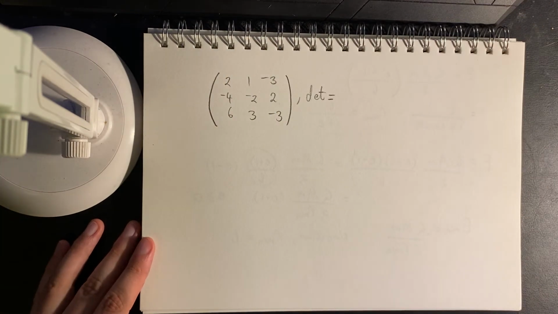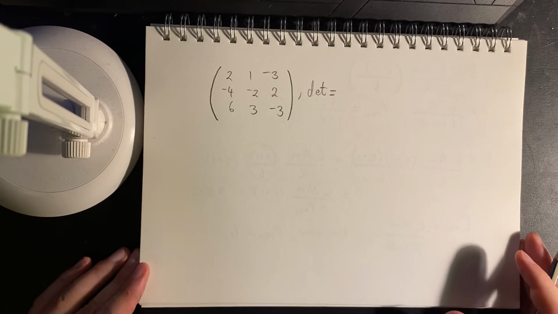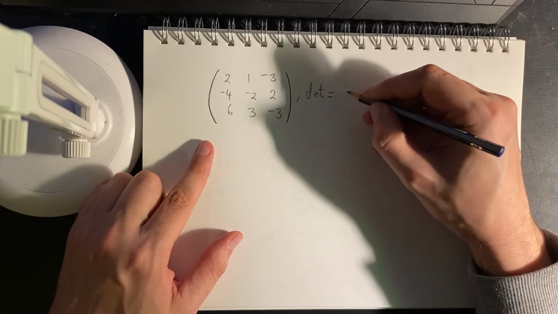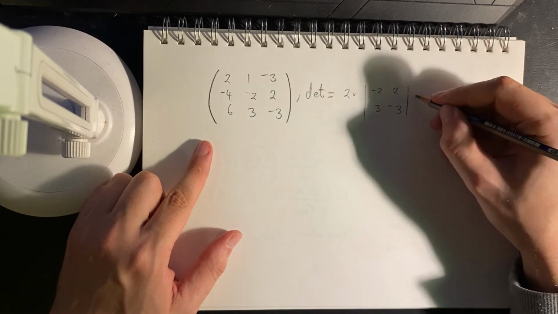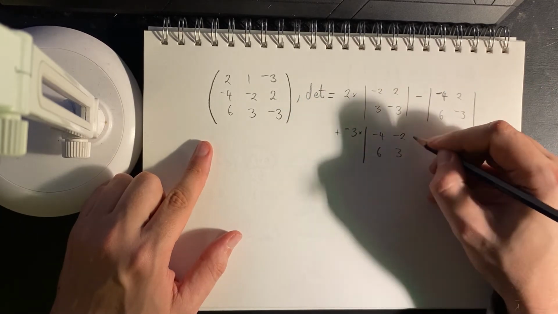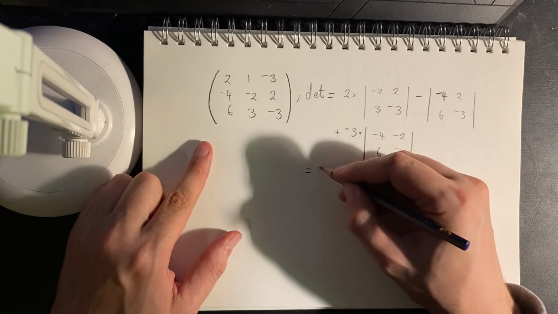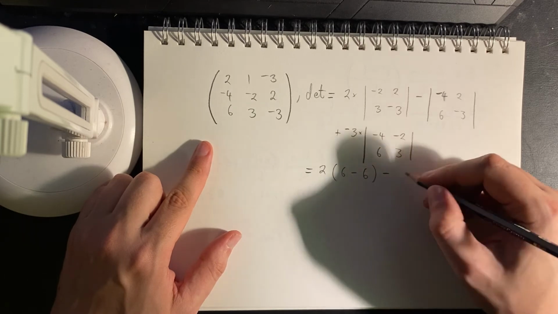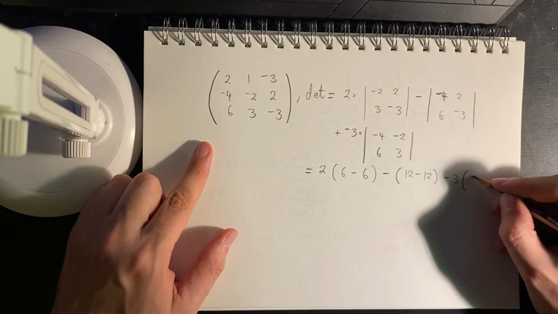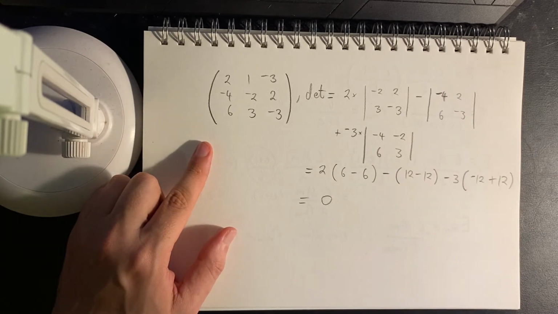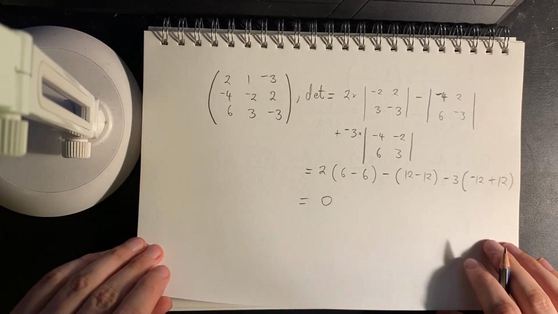Okay, so this matrix corresponded to a system which was not solvable. Let's see if we can compare and contrast to the previous one. Okay, so we'll go ahead and expand these 2 by 2 determinants. And as you can see, like clockwork, everything comes out to 0. It's interesting. Okay, let's have a look at the next example.